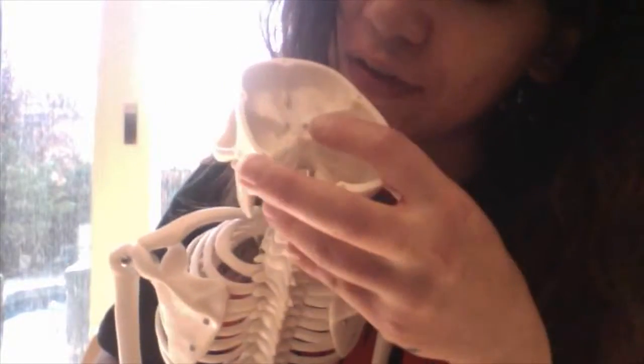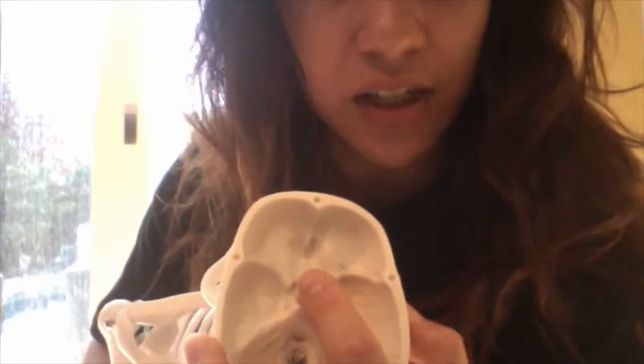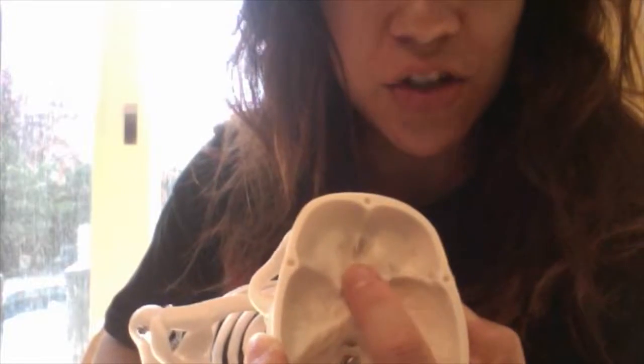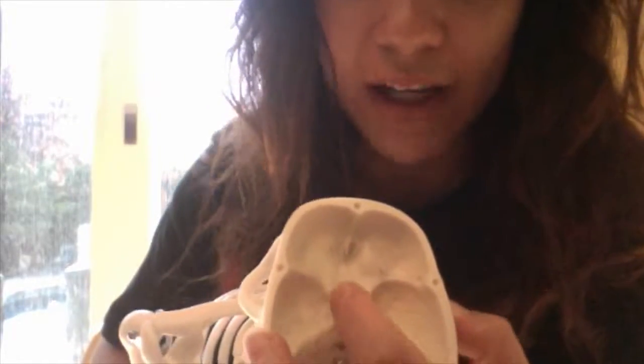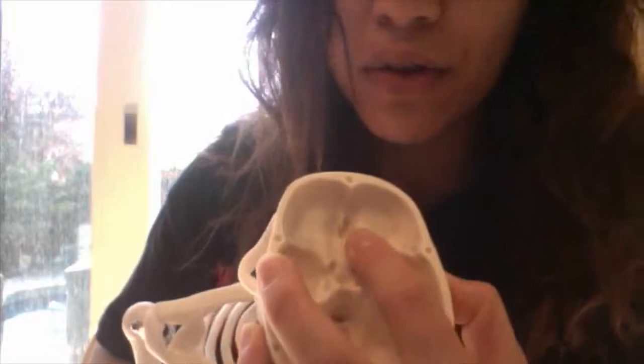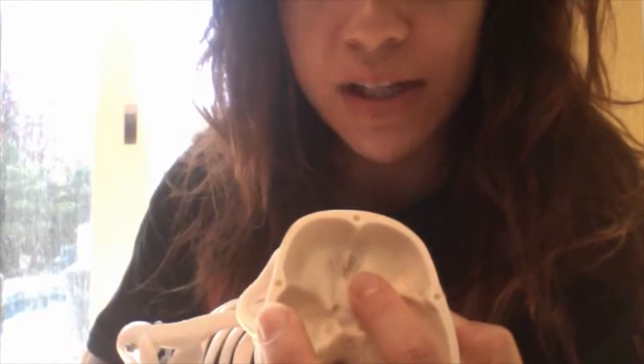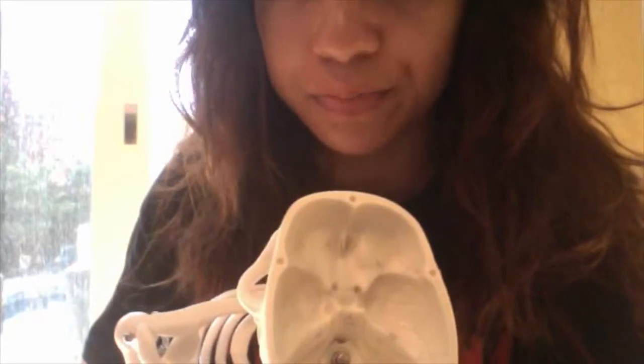Focusing still on the internal of the skull, we have the crista galli, which is right here, and this is where the dura mater of the brain attaches and helps secure the brain to this cranial cavity. Now at the same place, we also have the cribriform plate, which allows filaments of the olfactory nerve to pass through the small receptors to the nasal cavities of the brain.